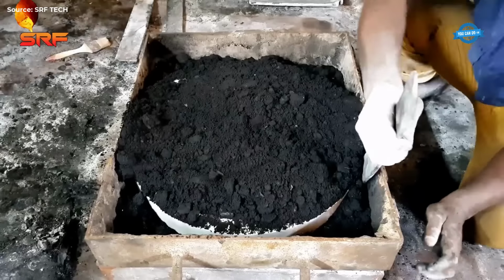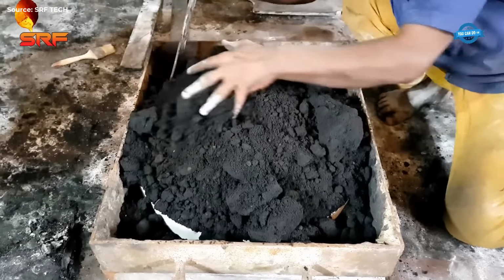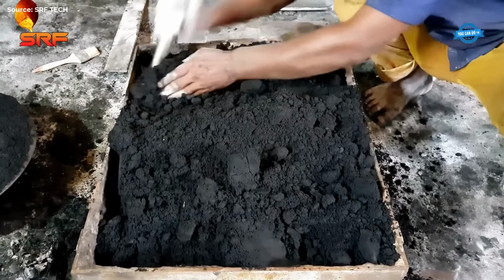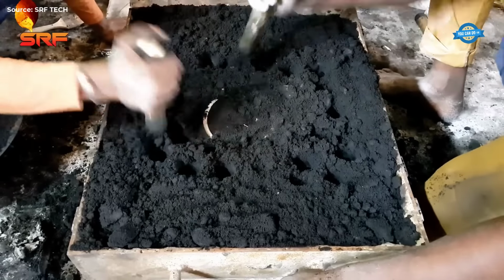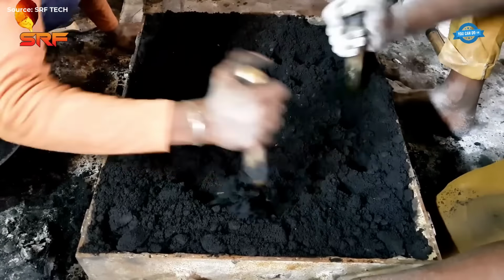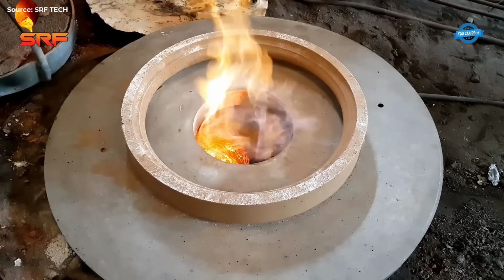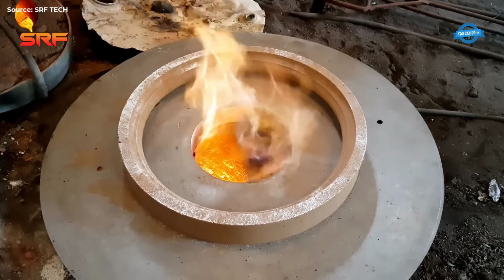Strength and durability. CO2 hardened molds exhibit superior strength and durability, which is beneficial for casting intricate designs and thin sections of aluminum alloy wheels. The increased mold rigidity helps prevent deformation during the casting process.